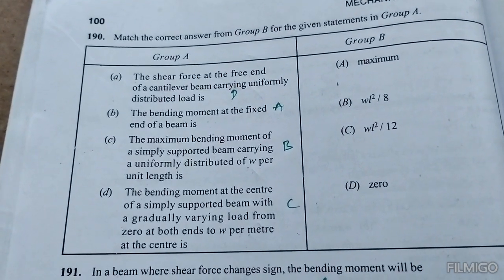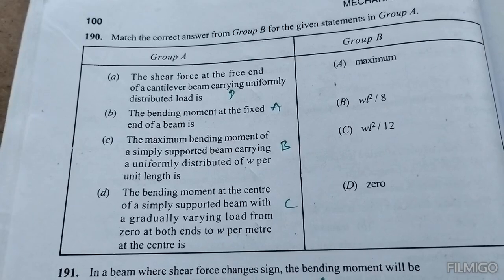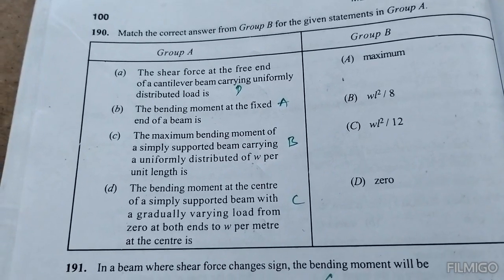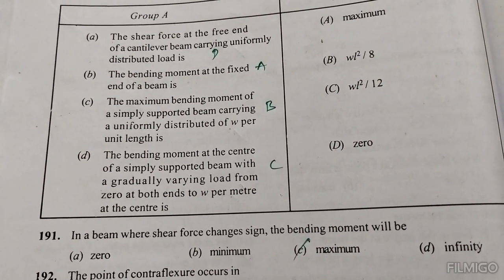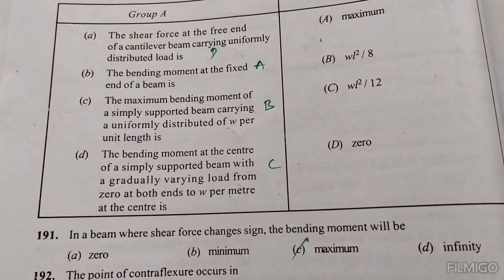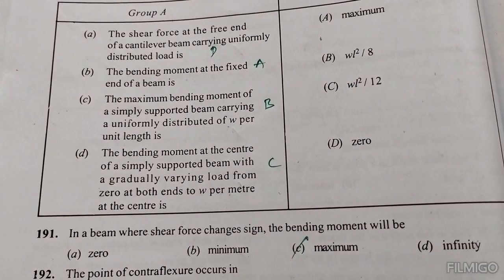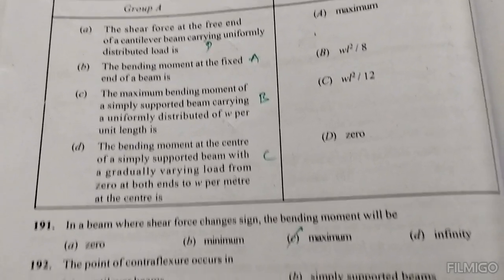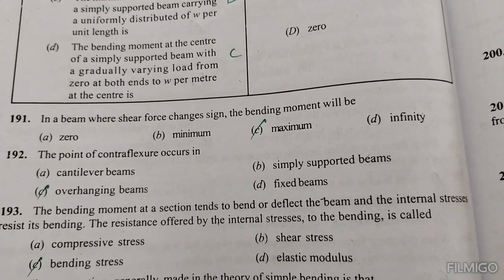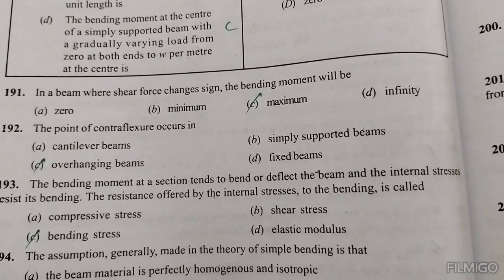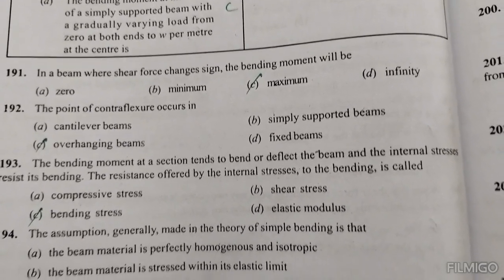The maximum bending moment of a simply supported beam carrying a uniformly distributed load W per unit length is WL square by 8. The bending moment at the center of a simply supported beam with a gradually varying load from 0 at the ends to W per meter at the center is WL square by 12. Where the shear force changes sign, the bending moment will be maximum. The point of contraflexure occurs in overhanging beams.